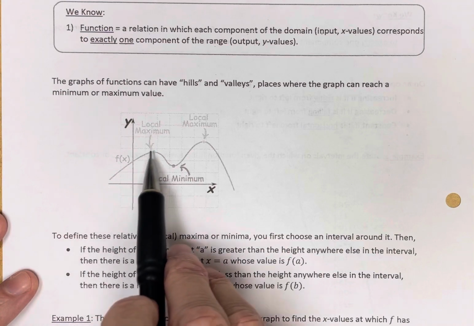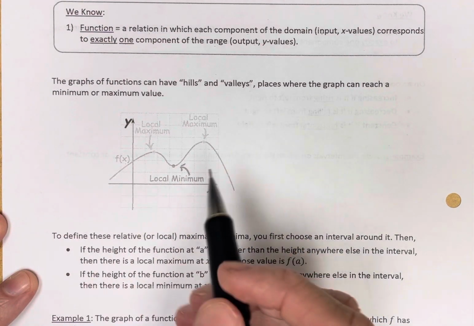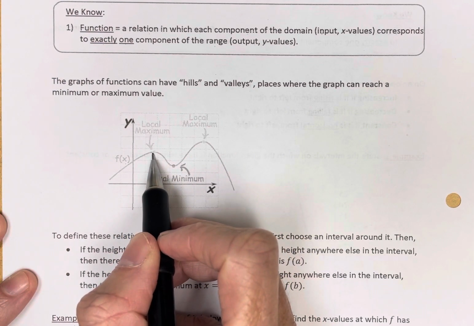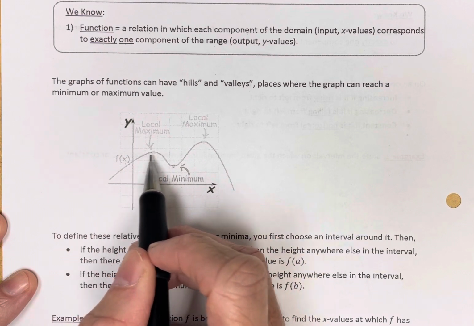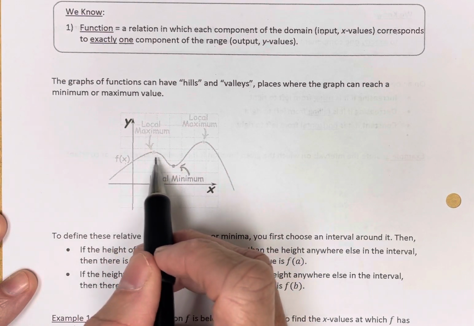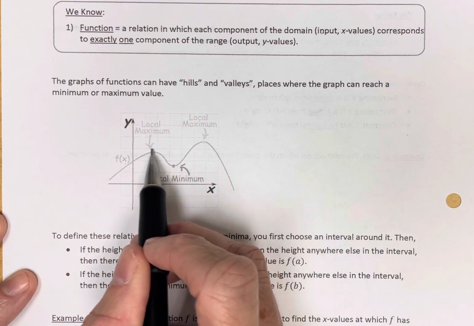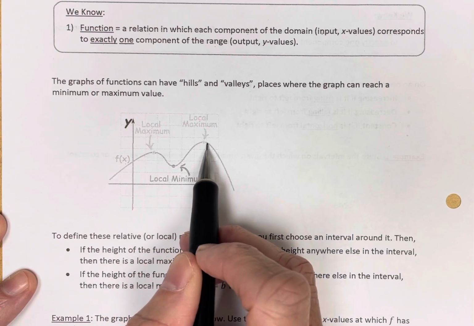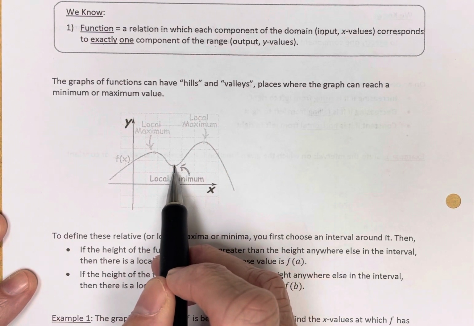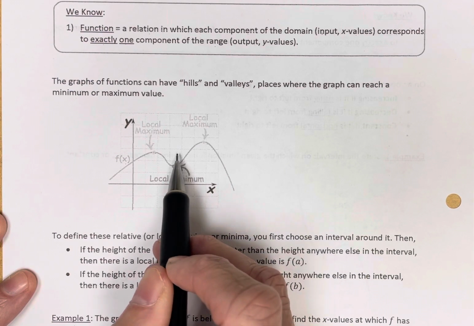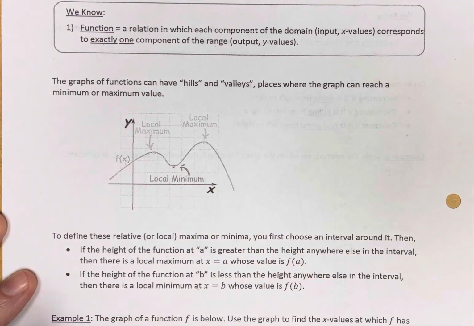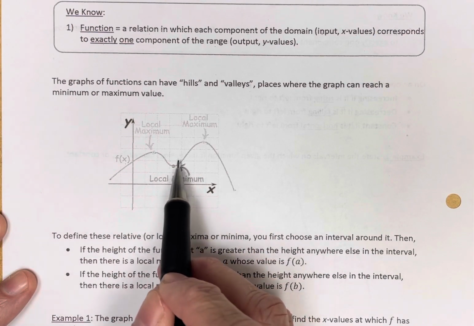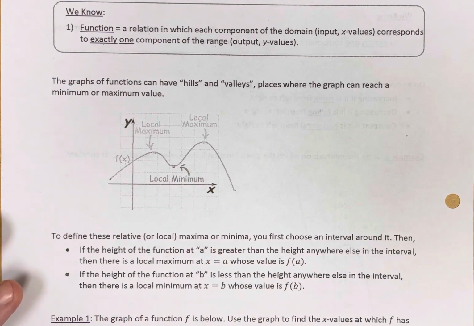Here's a graph of some unnamed function called f of x. You can see I have a local maximum right here, or a relative maximum. It's relative to the immediate vicinity. It's a hilltop relative to what's very close around it. I have a local maximum here and here, and I have a local minimum here. Again, this low point is relative to what's right around it. Obviously, it's lower over here and lower over here, but this is local. It's relative to an area around it.